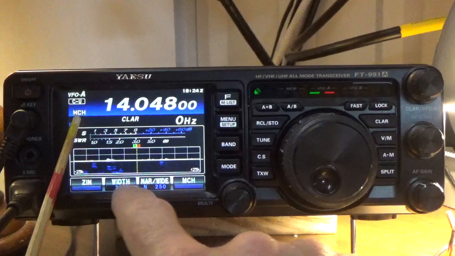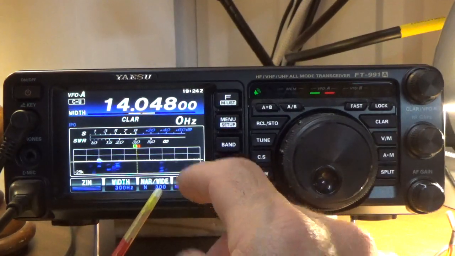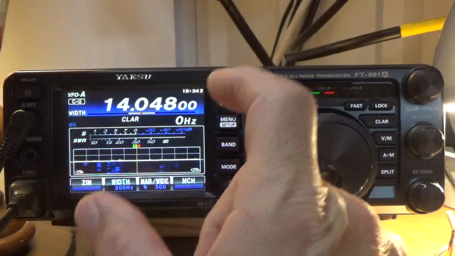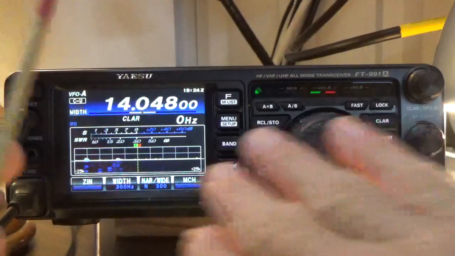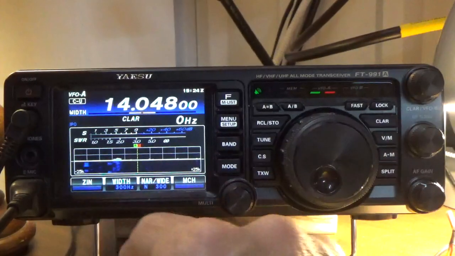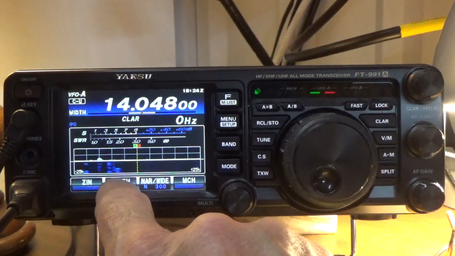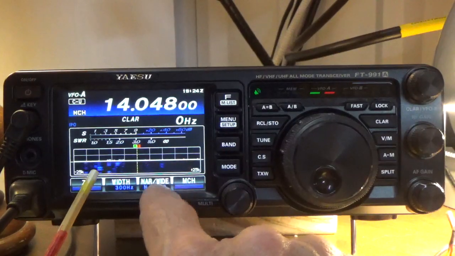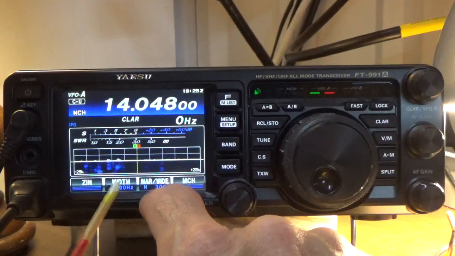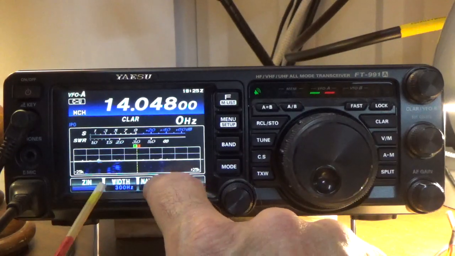So see how this activates right here? Watch. Now I'm going to dial in 300, and that's where I want my narrow passband. So when I find a good strong signal, I can get right on top of the signal and remove any other signals that might be in the passband. Now to clear this, I'm going to press width again, and then I'm going to press here. That's going to take away the control here. So now anytime I press it, it's going to change to W.